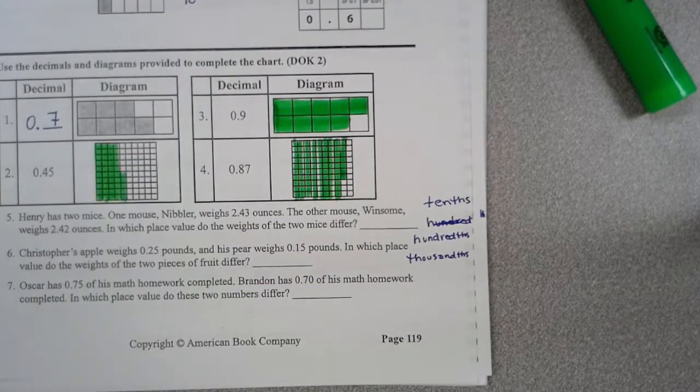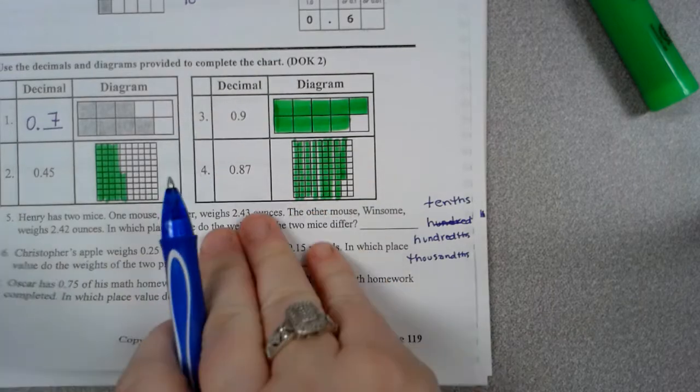Okay, Christopher's apple weighs 25 hundredths pounds, and his pear weighs 15 hundredths pounds. Which place value do the weights of the 2 pieces of fruit differ? You can do that. I know you can. I believe in you. Number 7, Oscar has 75 hundredths of his math homework completed. Brandon has 70 hundredths of his math homework completed. Which place value do the 2 numbers differ? Once again, you can do it. I know you can.